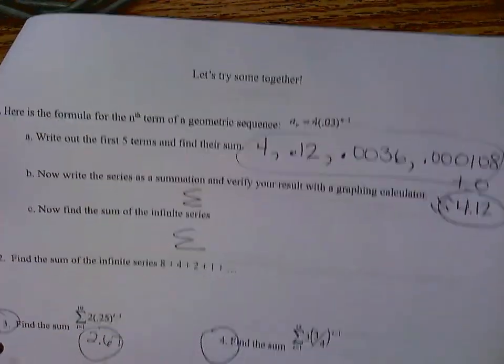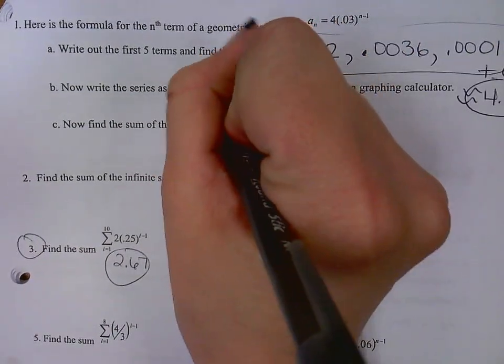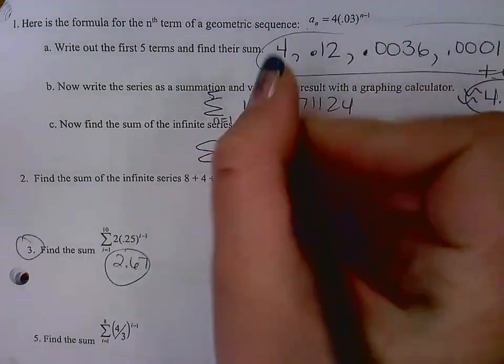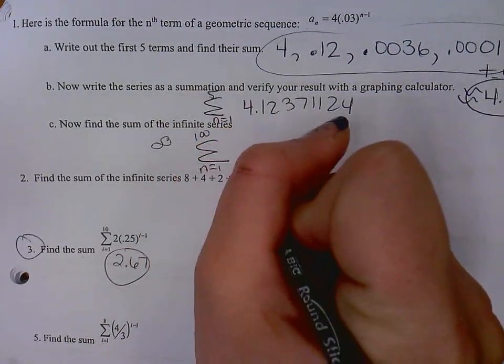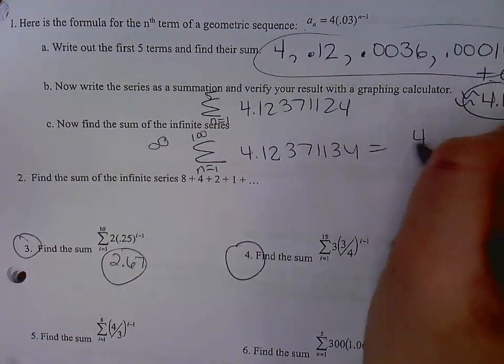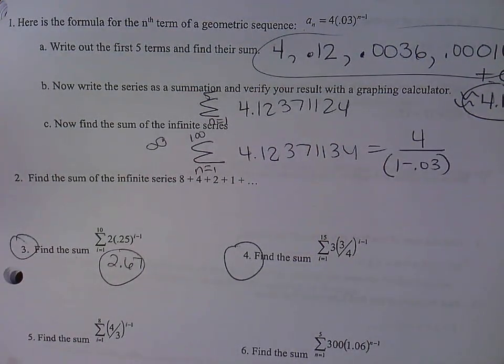Let's do number, wait, did you write these down? It was just, when it went from 1 to 5, it was 4.12371124. I mean, I would just round it, but when I do to infinity or 100, I get 4.12371134, which is the same as if I took 4 and divided by that formula, 1 minus r. So whether you do it up to 100 or you use the formula, you should get the same answer. So number 4, you should just be able to type that into your calculator. Same with 5 and same with 6.